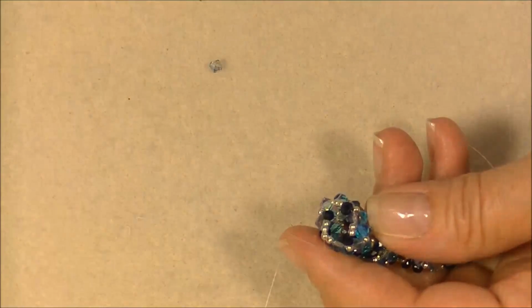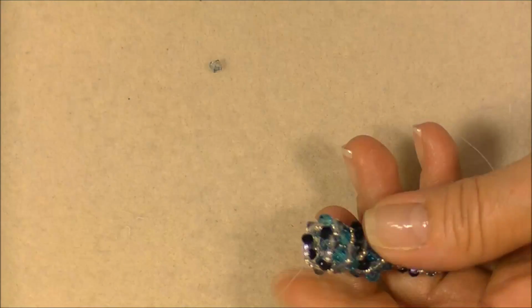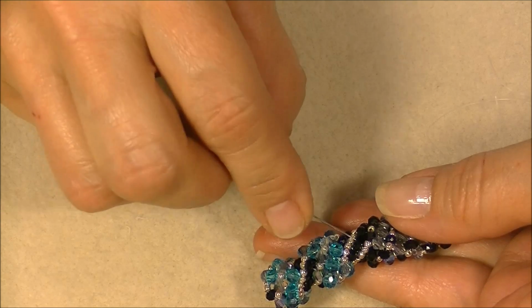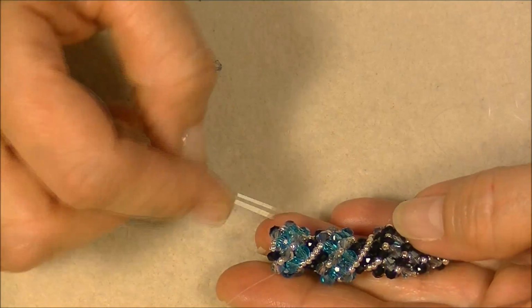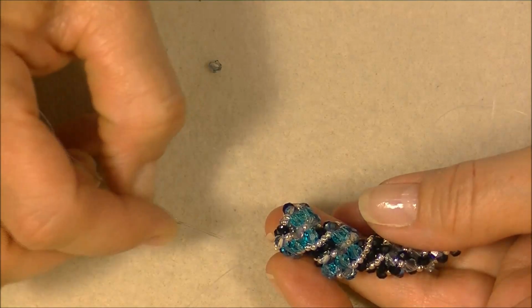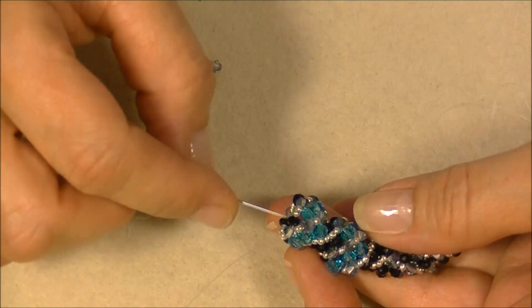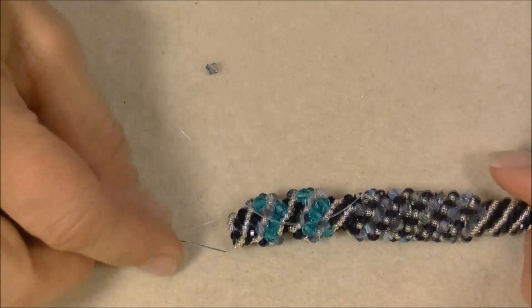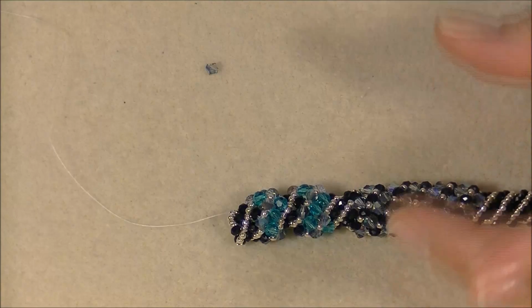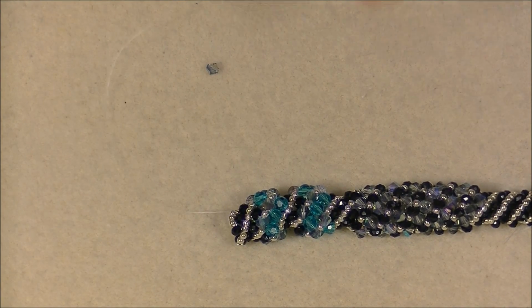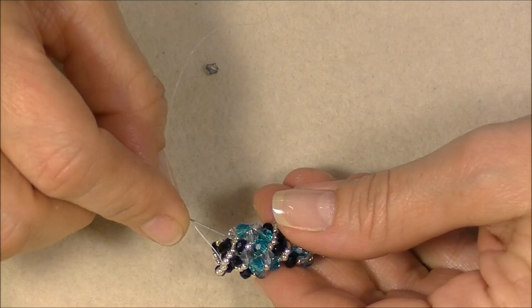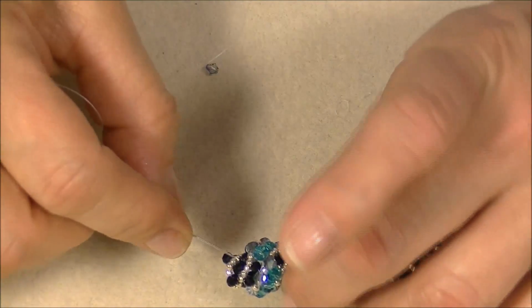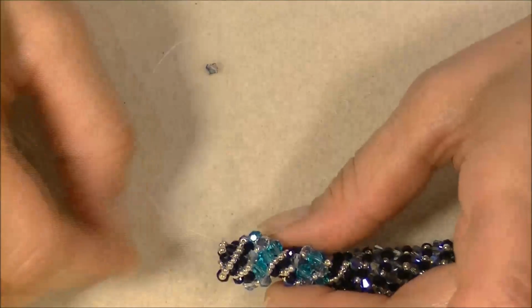We're going to continue doing this decrease until we have 4 beads in each row, just like we did on this side. So go ahead and do your decrease until you have 4 beads in each row all the way around, lining up the 4 rondelles, that is. Okay, and so I have done my decrease with my rondelles and 11-0s, making sure that each one, 1, 2, 3, 4, as we go around, has 4 rondelles on each side of the spiral.